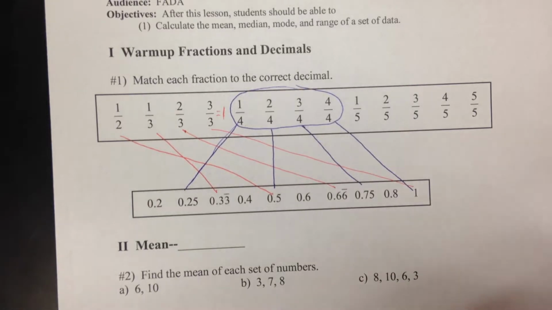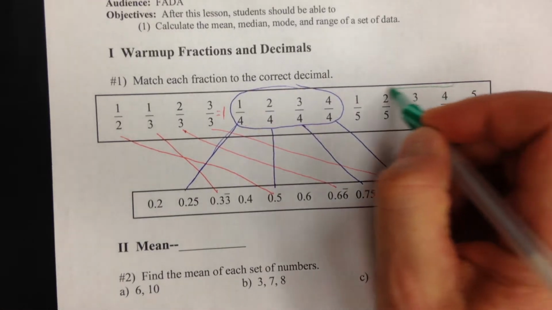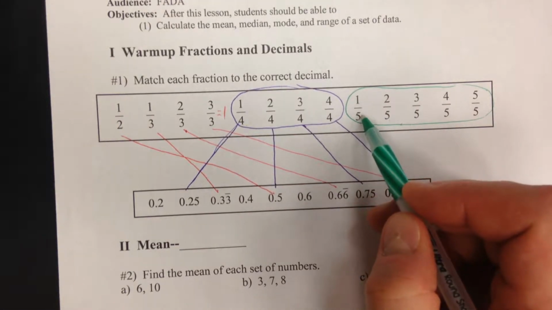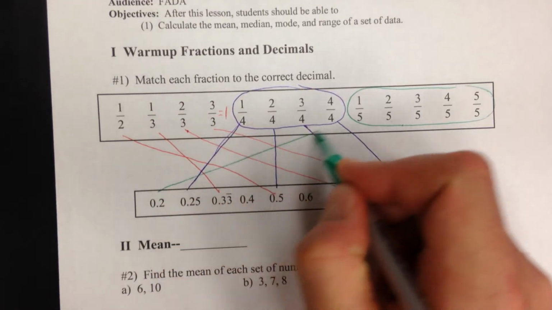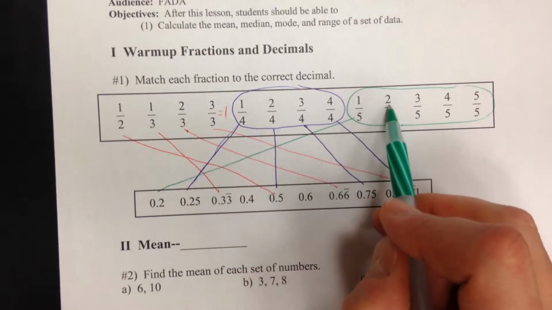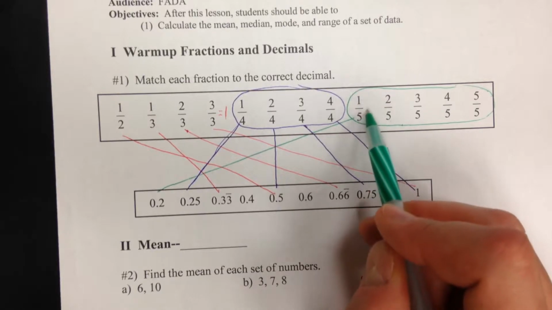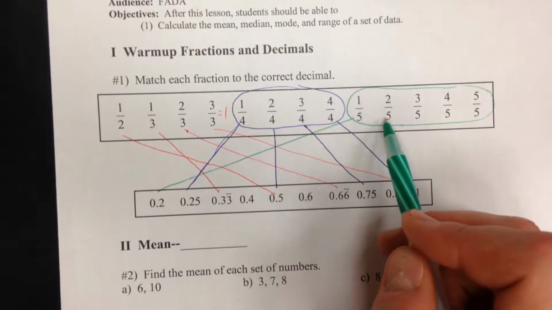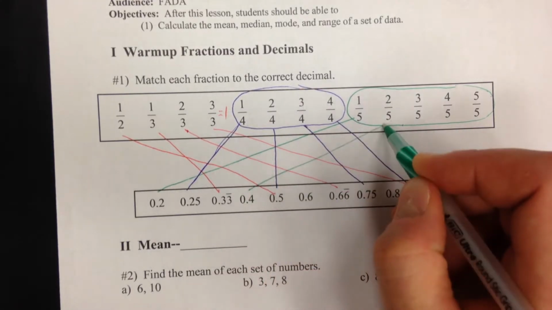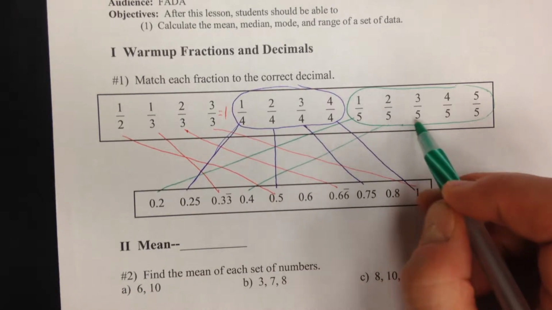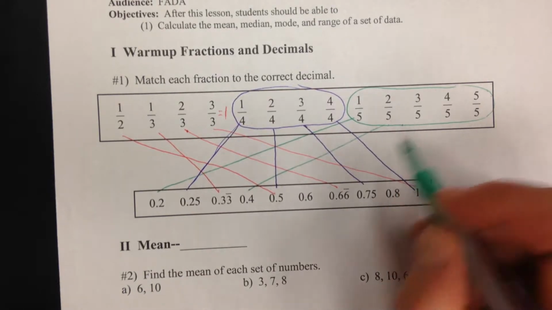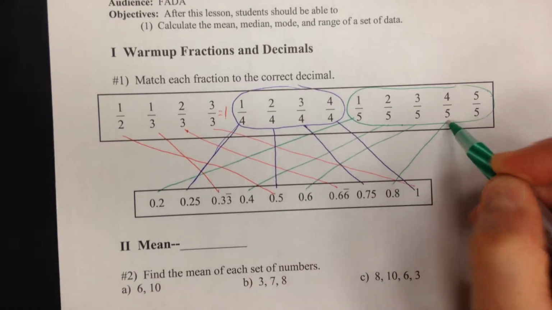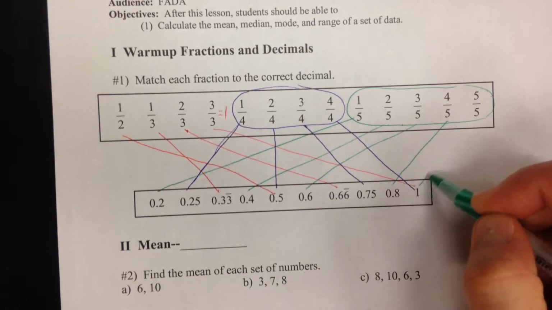And then the last section here, we have a denominator of 5. So 1 divided by 5, 1/5 is 0.2. And then each time now we're going to go up by 0.2. So if 1/5 is 0.2, 2/5 is 2 times 0.2, which is 0.4. And then go up by 0.2 again. 3/5 is 0.6. 4 divided by 5 is 0.8. And then 5 divided by 5 is again 1.